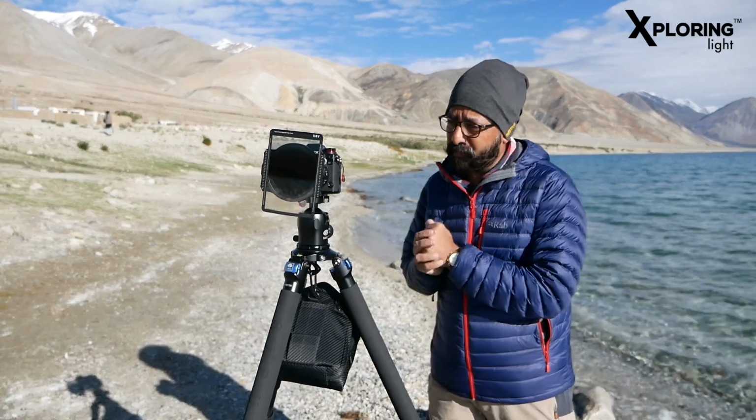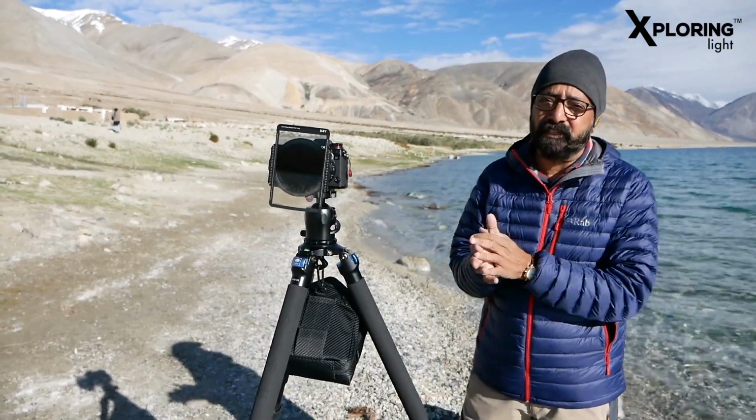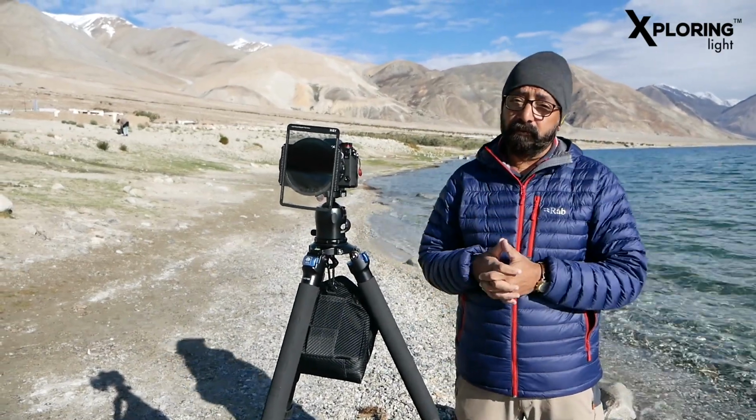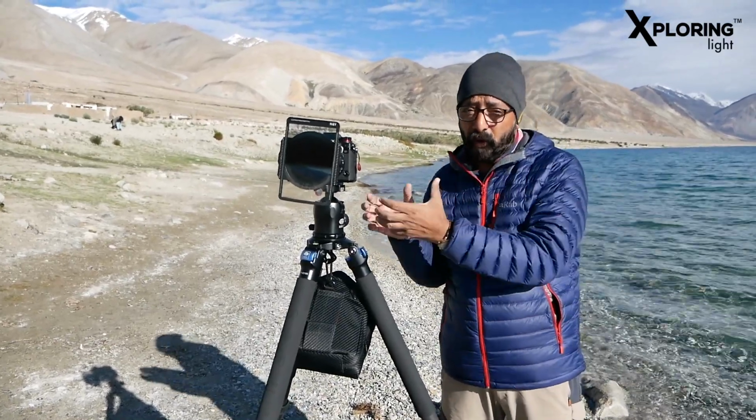Very unique. The magnetic system and the slot-in ND filters is very, very unique. So I think this solves a lot of challenges that we face using square ND filter system. Is it perfect? Or what is my recommendation? What is my take? So I'll take them one by one.